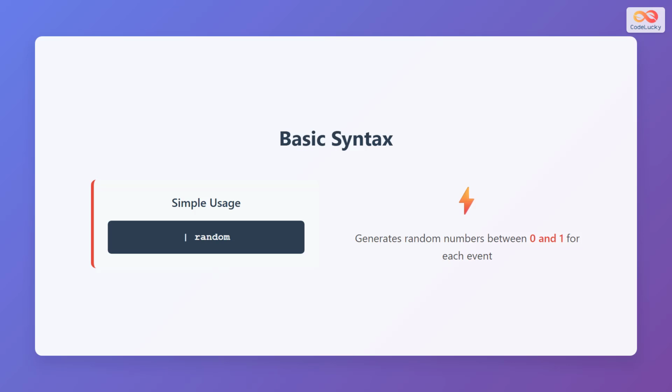Using the random command is incredibly simple. The basic syntax is just pipe random. That's it. When you append this to any search, it generates random numbers between 0 and 1 for each event in your results. Each event will receive its own unique random value, creating a foundation for various sampling and testing operations.